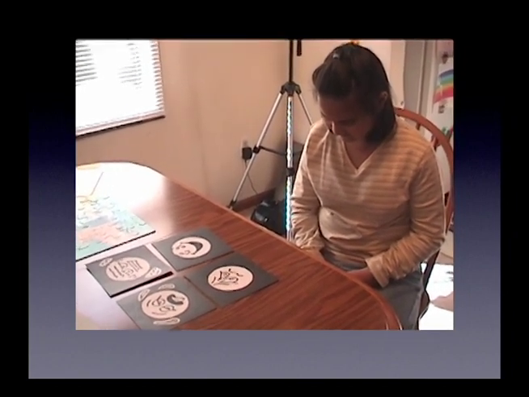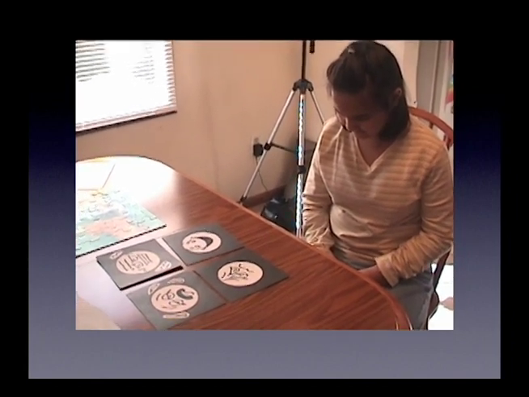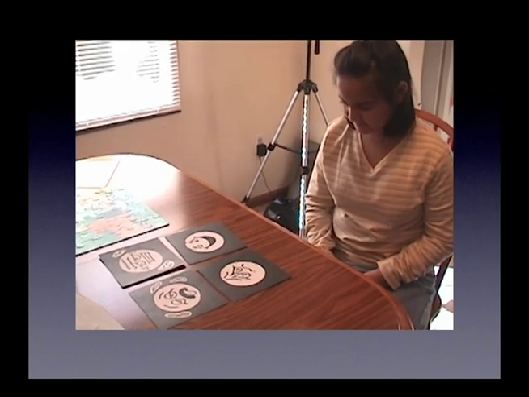And so this is an example of how, for her, it is extremely difficult to recognize faces in general, but especially emotional content in faces.